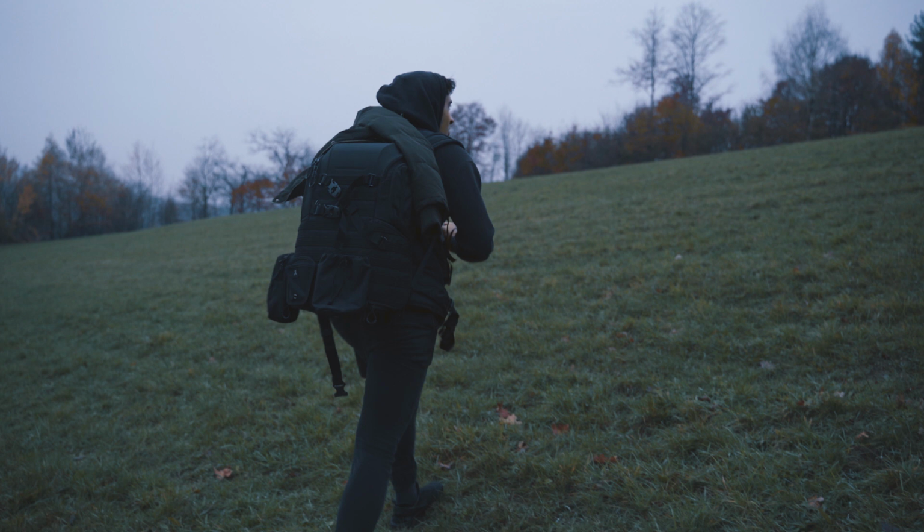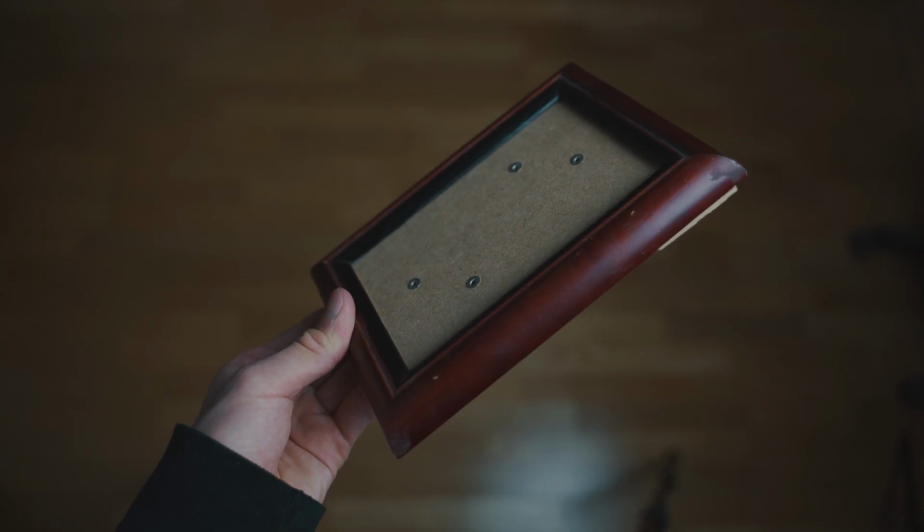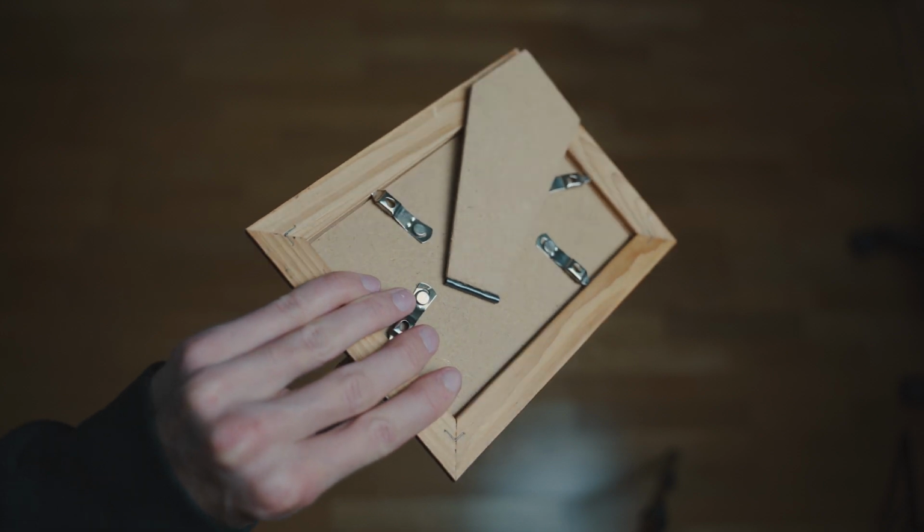This is a frame. This is also a frame. Yeah, this is a frame as well, but not the one I mean. Oh yeah, this is a frame.